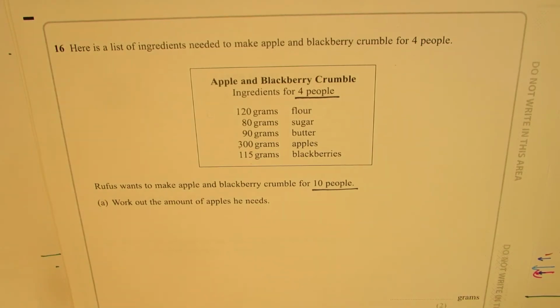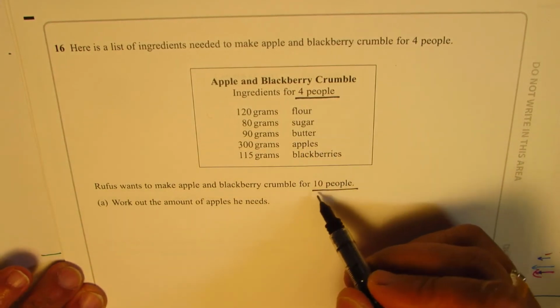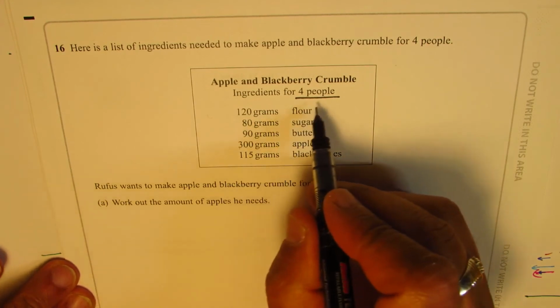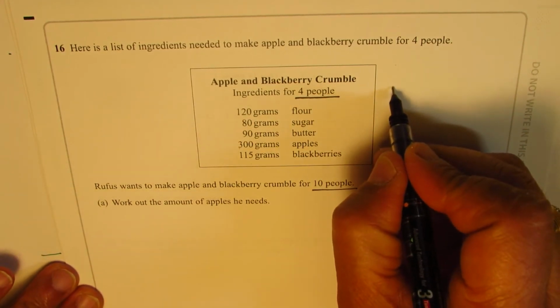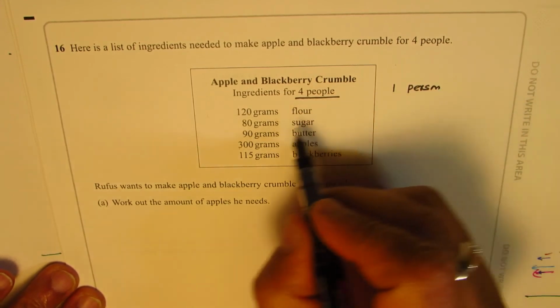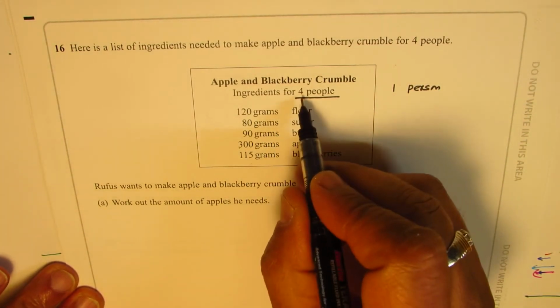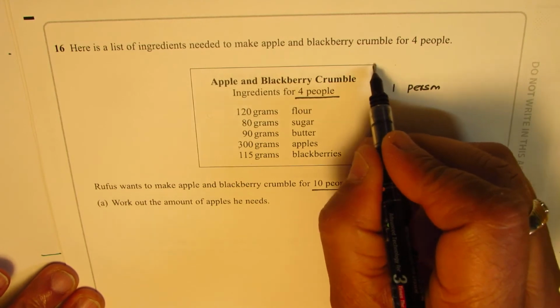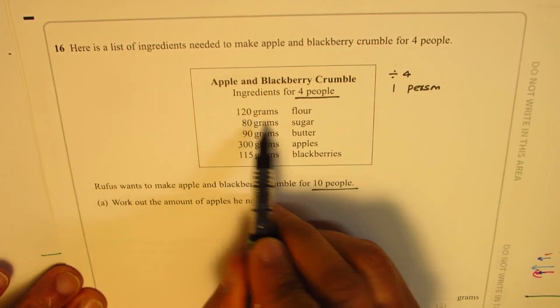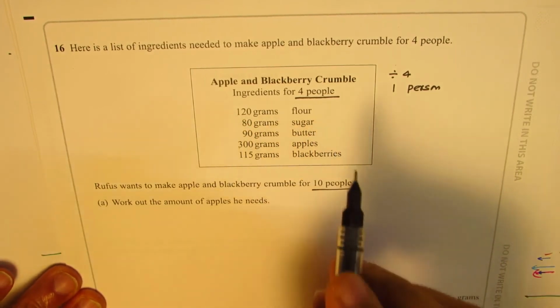Now, one way is that you can find for one person and then multiply by 10 to get for 10 people, right? So let's find all the ingredients for one person, right? To find one person, we have to divide all this by 4. Okay. So when you divide 120 by 4, see the calculator is again allowed, right?